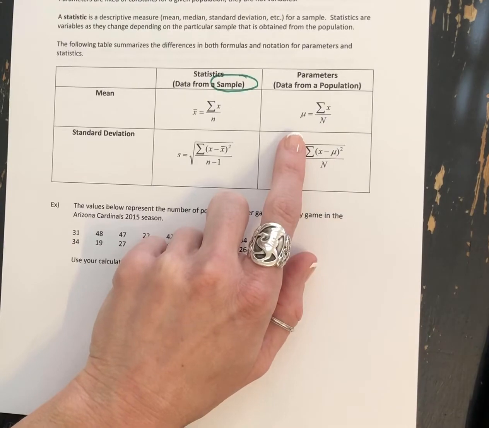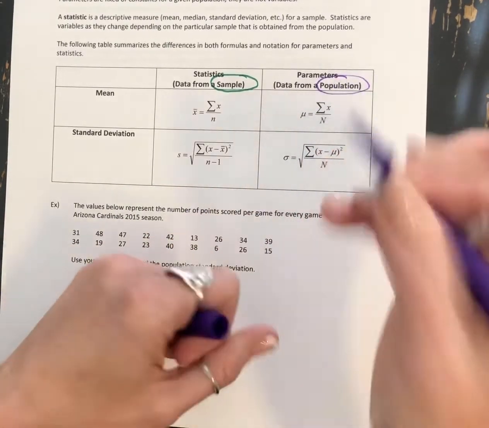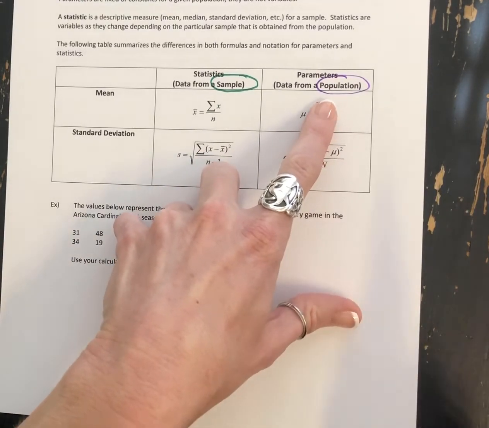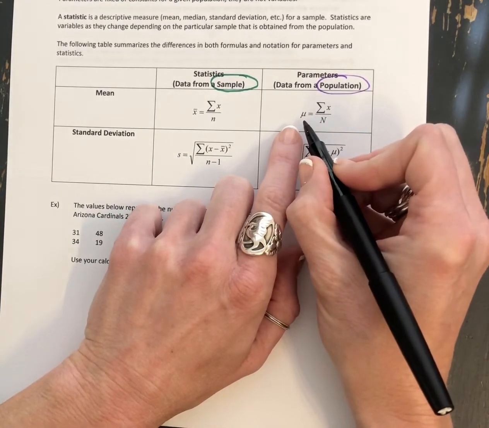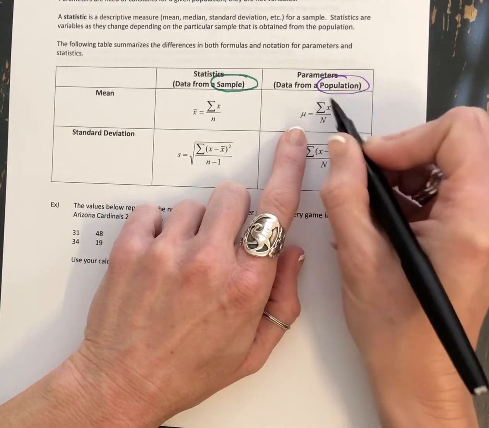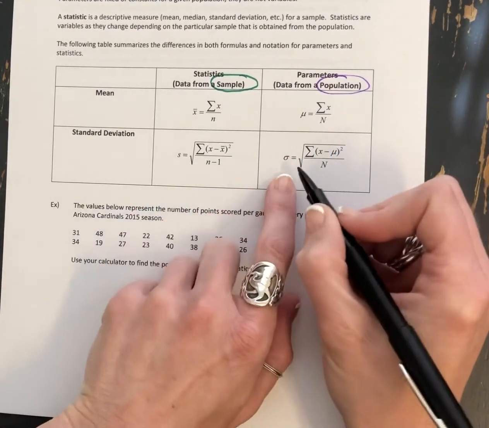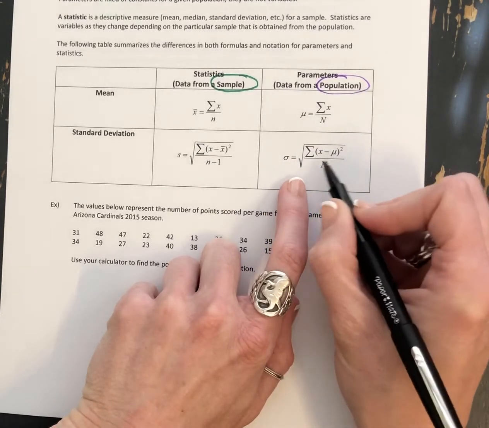If, on the other hand, we have data from an entire population, this is going to be really unusual. Very infrequently do we have data on an entire population, but if we did, we would calculate the population mean, mu, by adding up all the data values and dividing by n. We would calculate the population standard deviation using this formula.